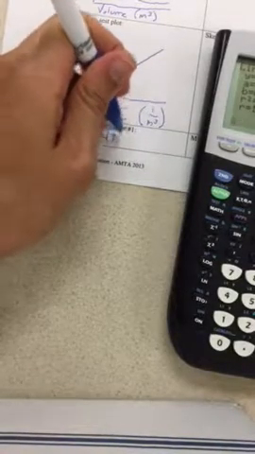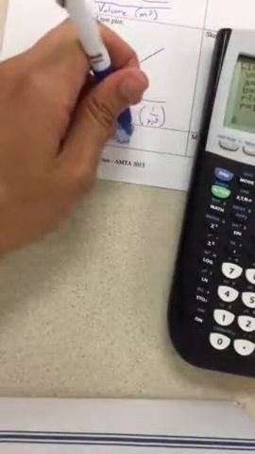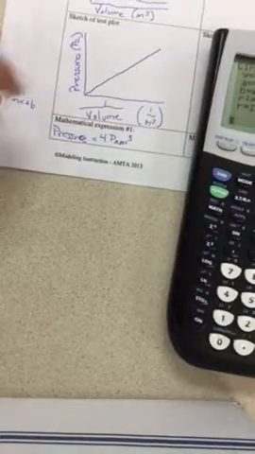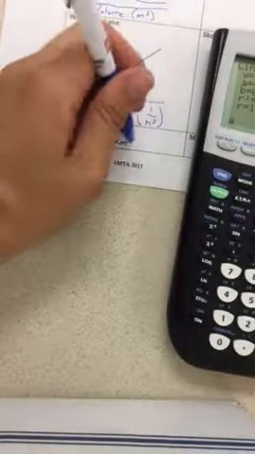So once we do that, that would be pascals divided by 1 over cubic meters. That reduces to pascals times cubic meters. So that's the unit.